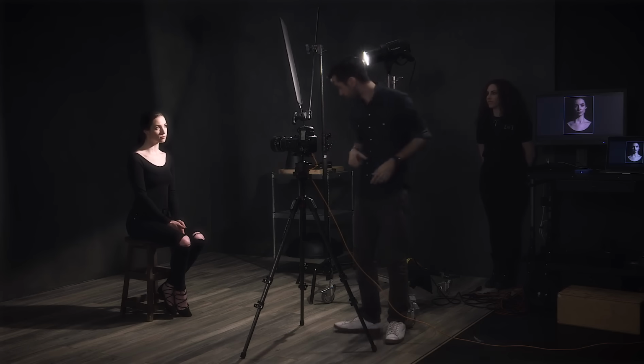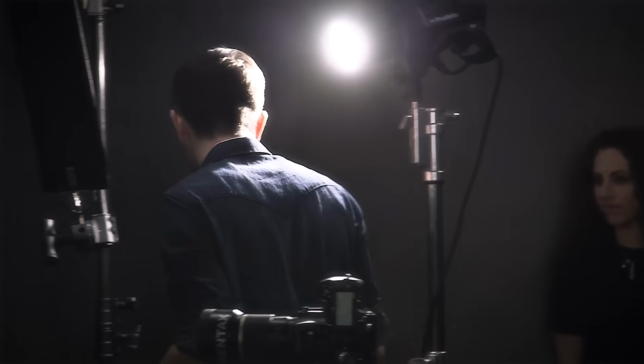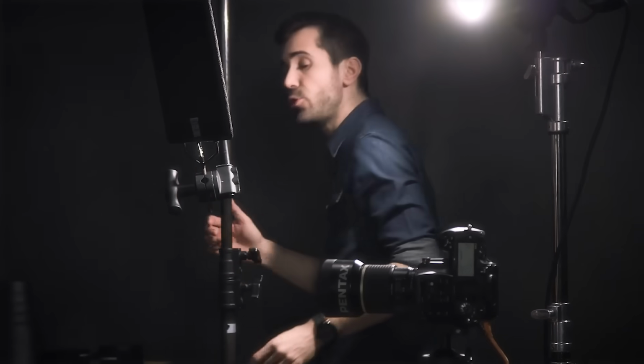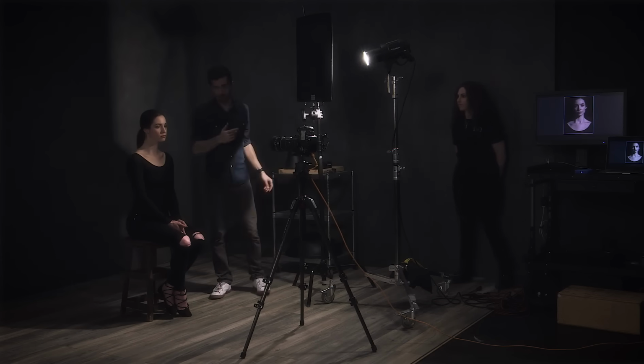Okay, now, you can also use the flag to create shape and shadow from the front. So, if I happen to want to create a little bit of a defined shadow on the side of the face, I bring it in. And again, the closer it is to the light, the softer it's going to be. The closer it is to your subject, the harder it's going to be. So when you want to create these little pocket channels of light, this is how you do it.